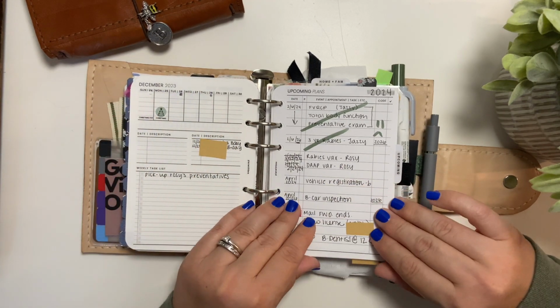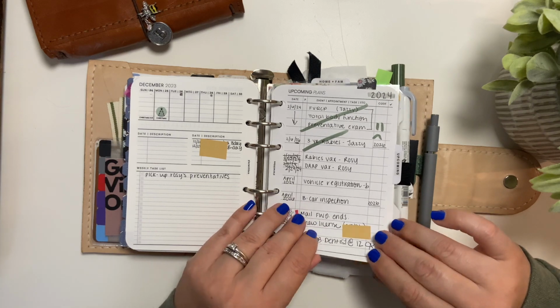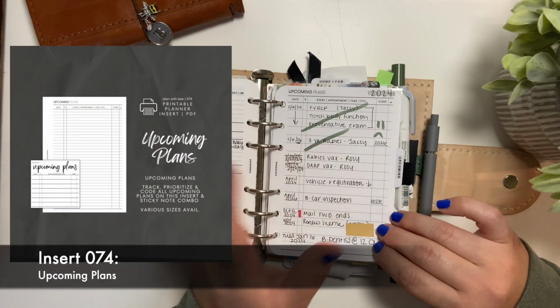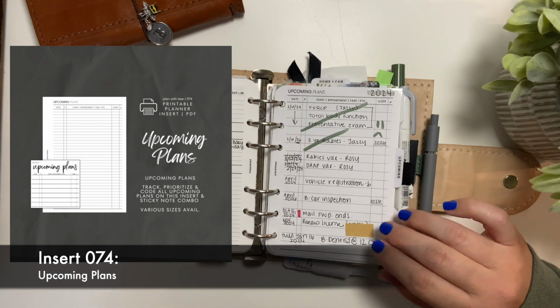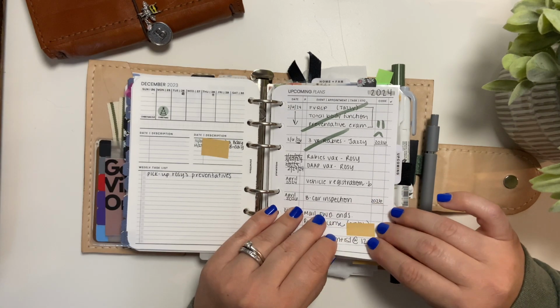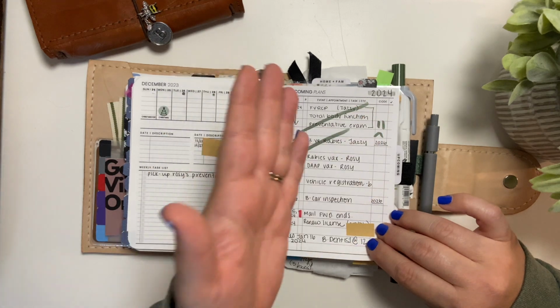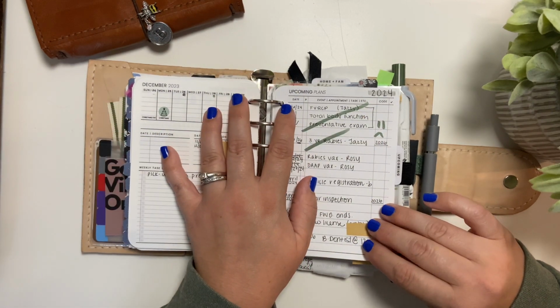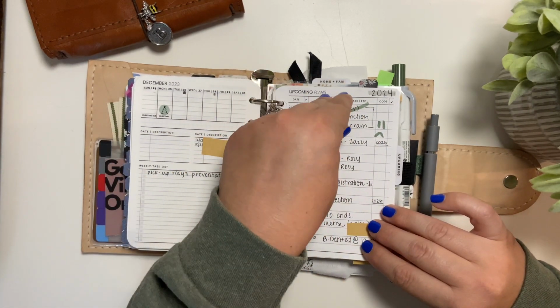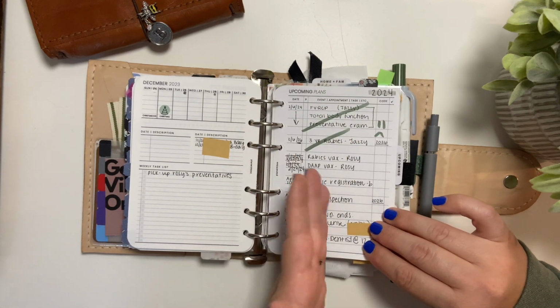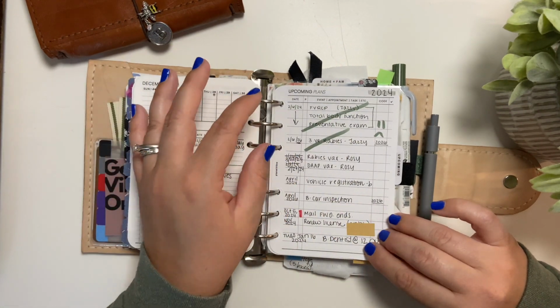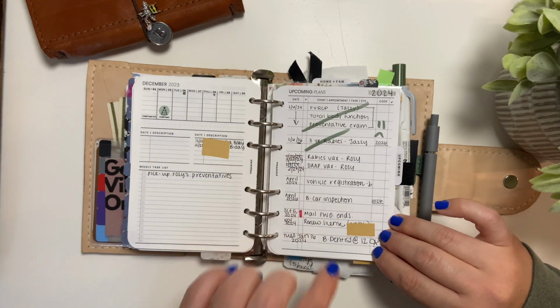Then after that, at the very end of my agenda section, I just have my upcoming plans insert. Again, this is from my Etsy shop. And what I like to use this for is upcoming plans for the following year, so that when I do put all of my following year inserts in here, I can very easily look at this in a very streamlined list. I can have color coding. I have dates out here.